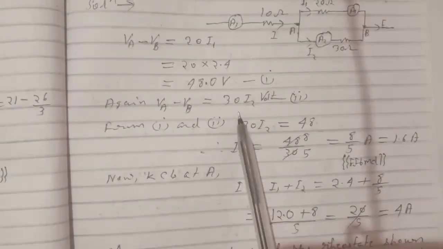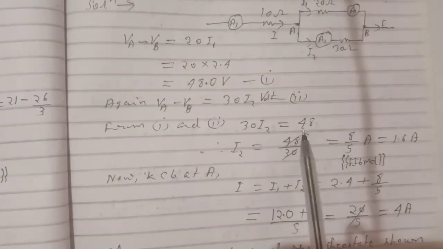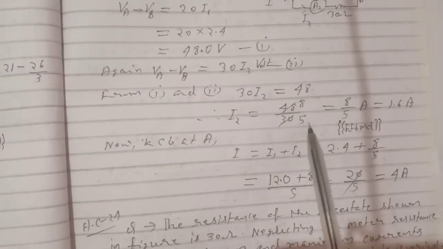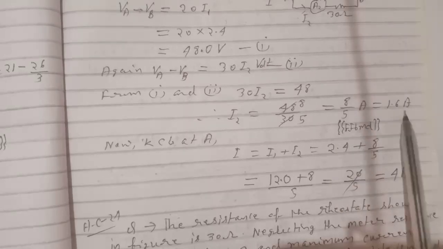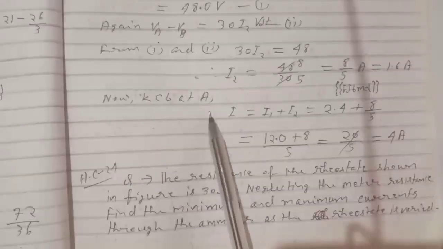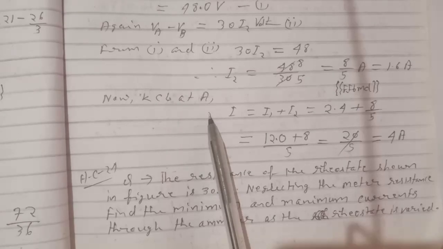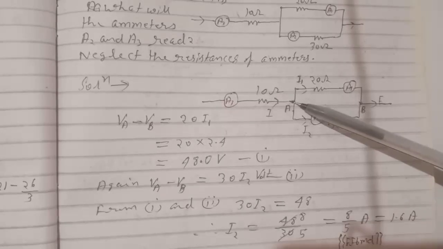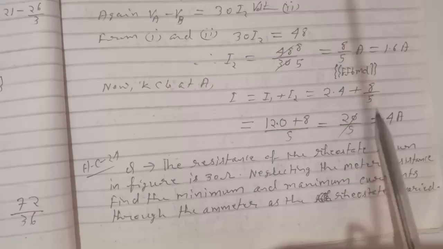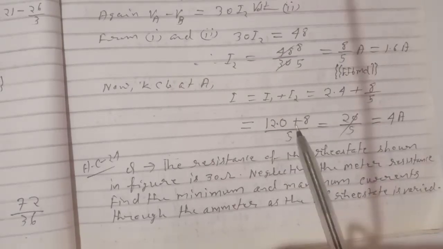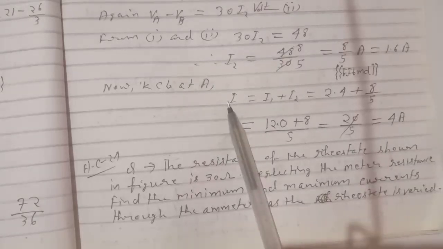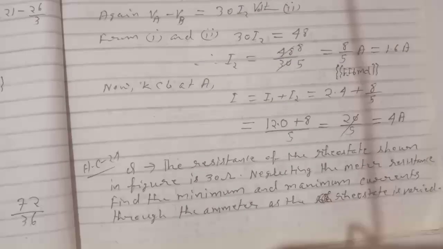So from 1, 30 I2 equal to 48. Hence I2 will be equal to 48 by 30, 8 by 5 equal to 1.6 ampere. Now KCL at A, KCL at this point, that is I will be equal to I1 plus I2. So I equal to I1 plus I2, 2.4 plus 8 by 5 equal to 12 by 5 plus 8 by 5 equal to 20 by 5 equal to 4 ampere. So the current in the circuit, the value of I, is 4 ampere.